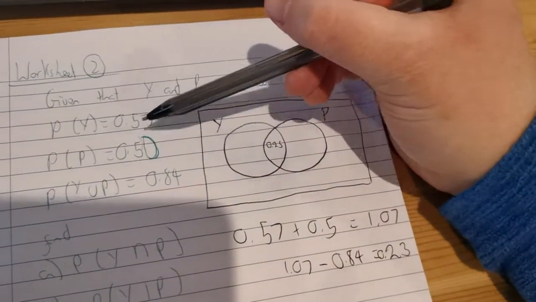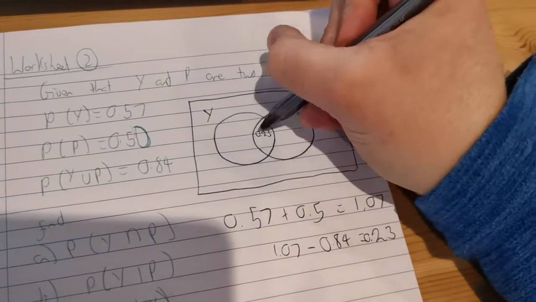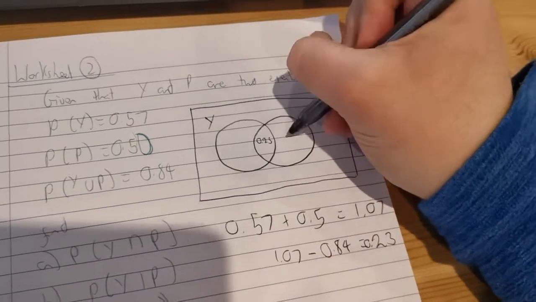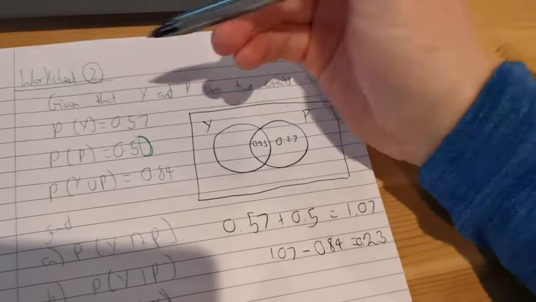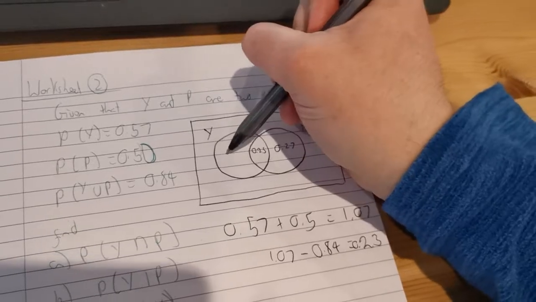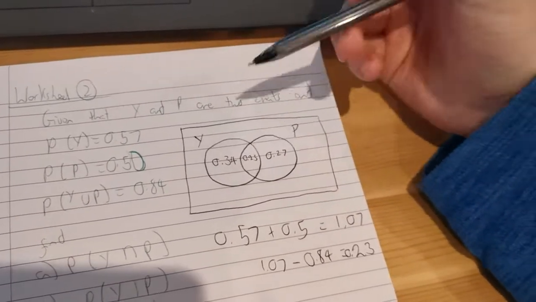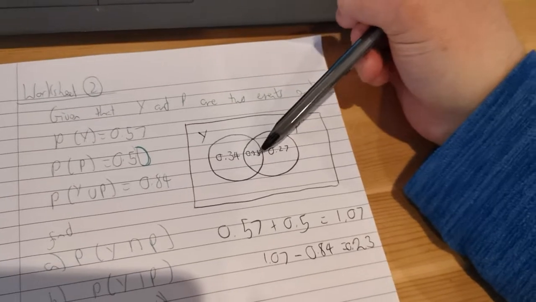I can then find out my probability of p was 0.5, so I take 0.23 away from the 0.5. That'll give me 0.27. From this one, I take 0.23 away from the 0.57, and I'm left with 0.34. So I've now completed the 0.34, 0.23, 0.27.